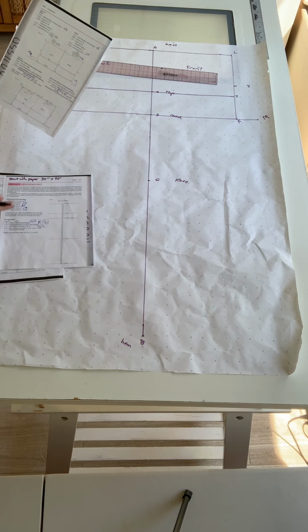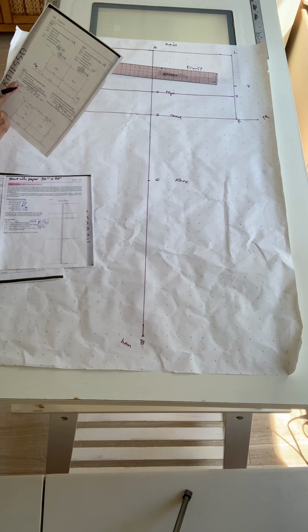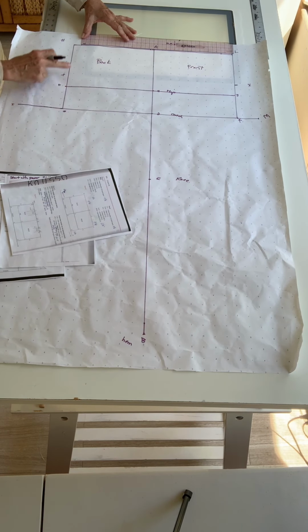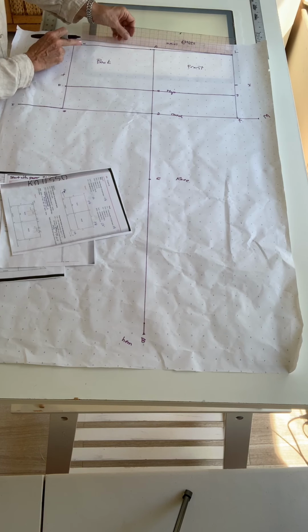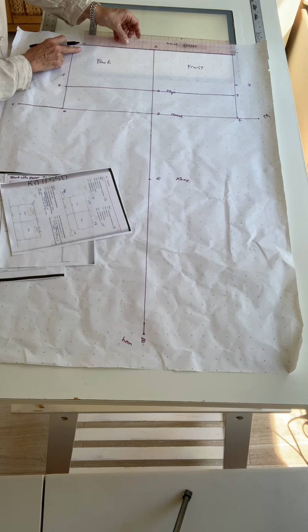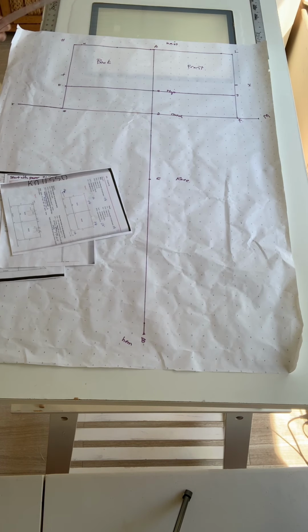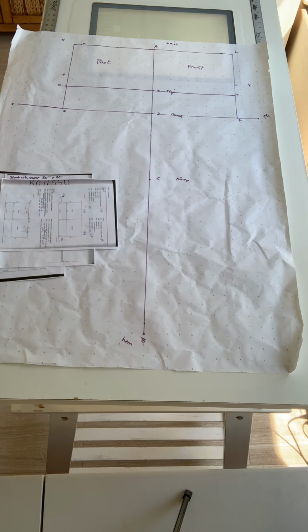Okay, so the next thing that we're going to do is in the center area between N and A, that's where the dart will be located. So it's measuring 8 inches, so my center would be 4. And for this particular one, we're going to be doing a 2-inch dart, one 2-inch dart.